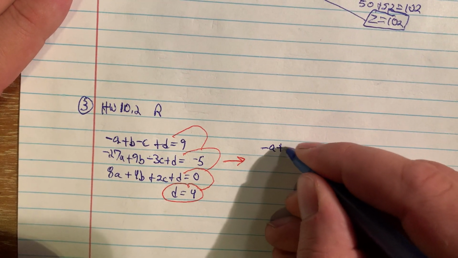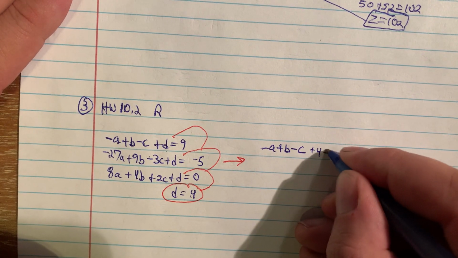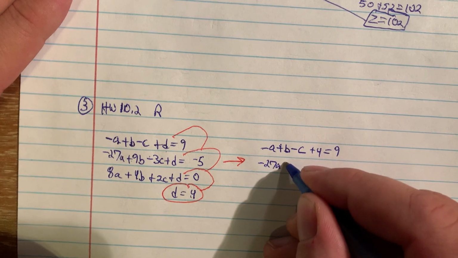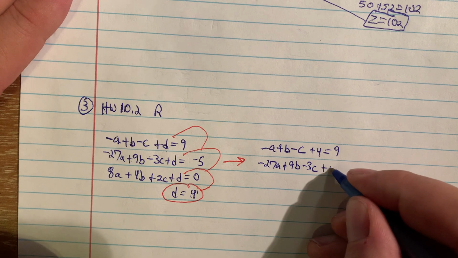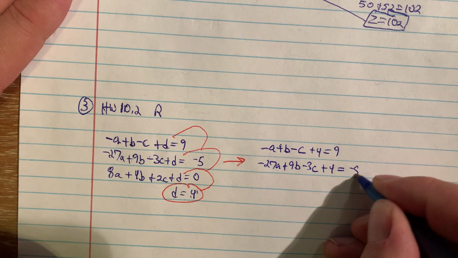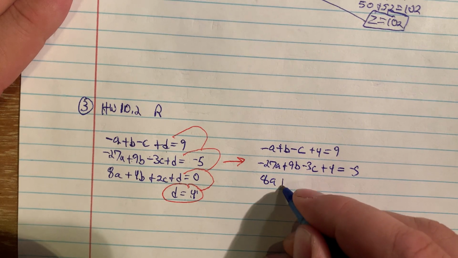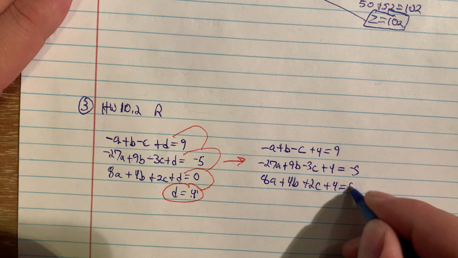Negative a plus b minus c, d is 4, so plus 4 equals 9. This one, negative 27a plus 9b minus 3c, d is 4, so plus 4 equals negative 5. In this equation, I'm also going to put in d equals 4. 8a plus 4b plus 2c plus 4 equals 0.